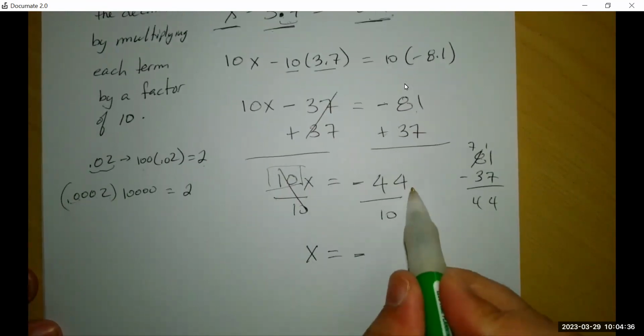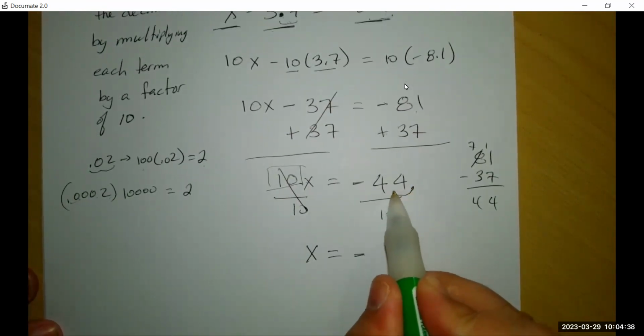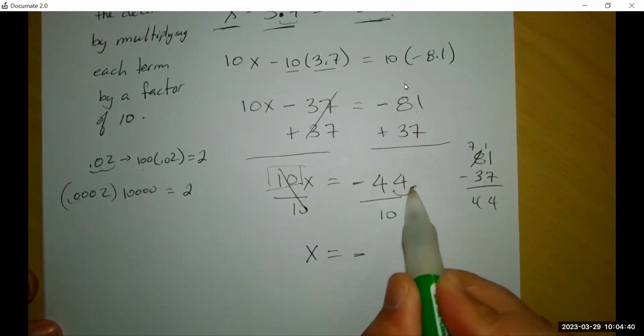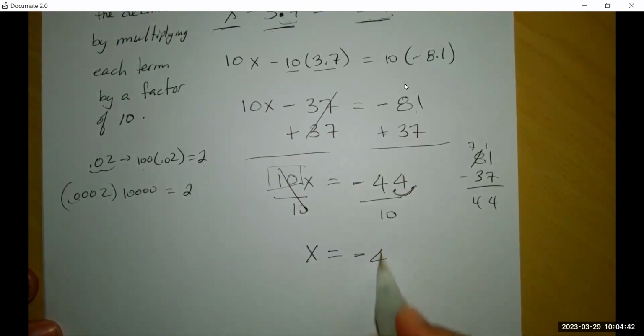Since we divided by 10, we move the decimal over 1. So it's 4.4. And there you have it. So I get the same answer. A lot of times it's much easier if we get rid of the decimals, work it out, and then put the decimals at the end. Same thing with fractions. We get rid of the fractions. If the answer is going to be a fraction, it'll be there at the end.